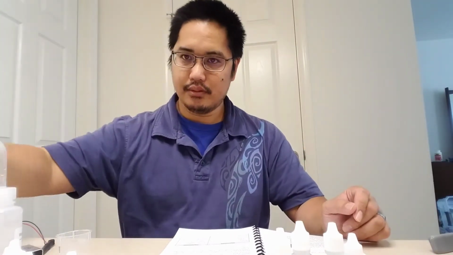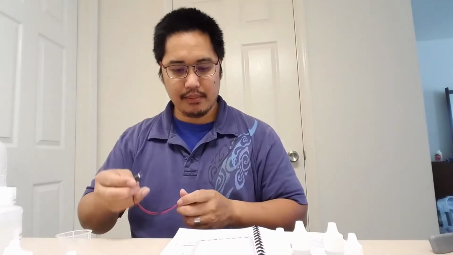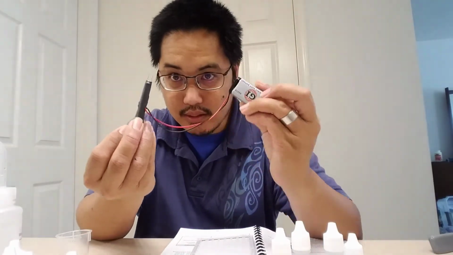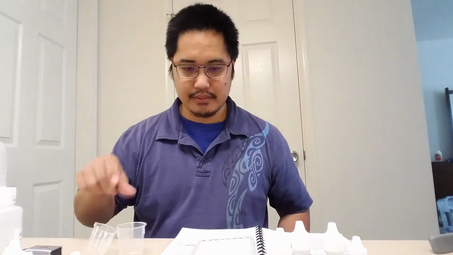I guess I'm going to be skipping that in this demonstration, but I'm just going to show you folks how to do this. We need some distilled water, which would be here or here. Both of these are distilled water. We also need the 96 well reaction plate, a conductivity apparatus, that's this thing right here attached to a 9-volt battery, a graduated pipette, a small beaker, and a 150 milliliter beaker. Do I need the small beaker? Yep. All right, here's a small beaker.